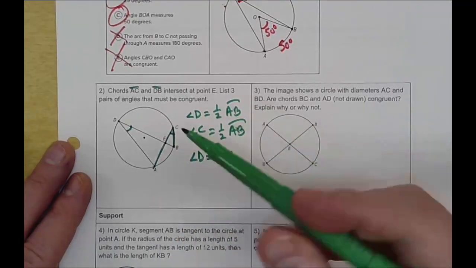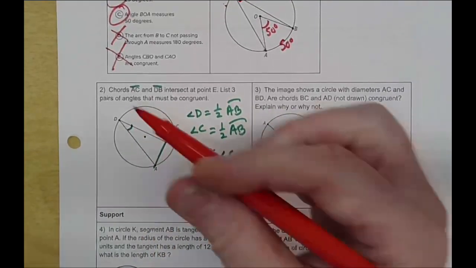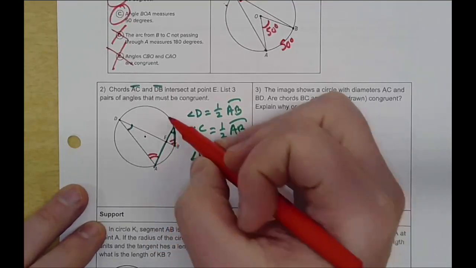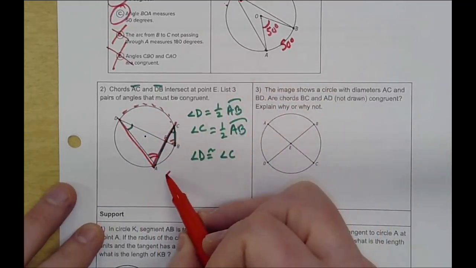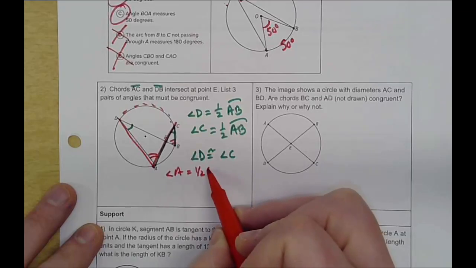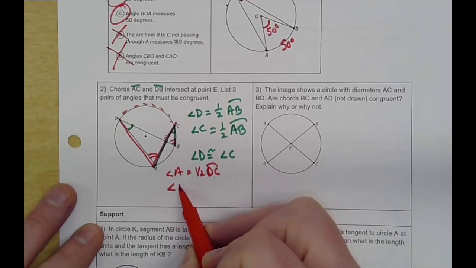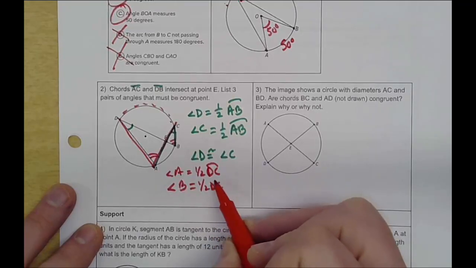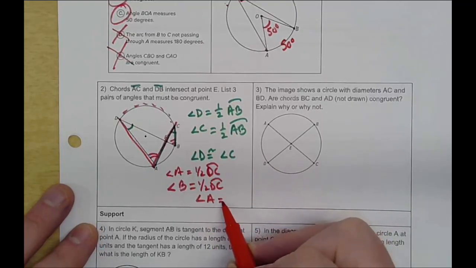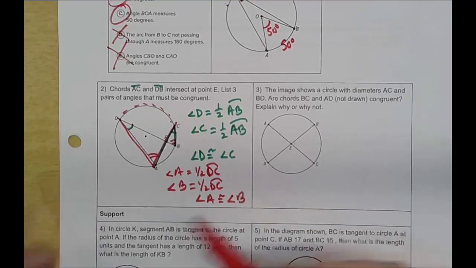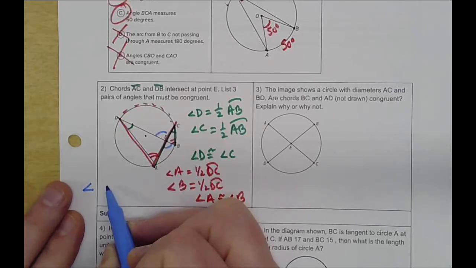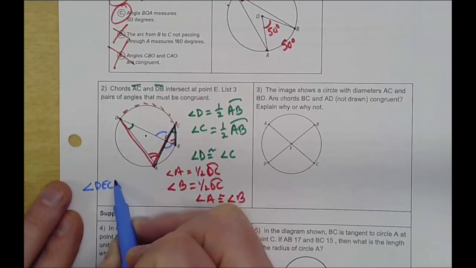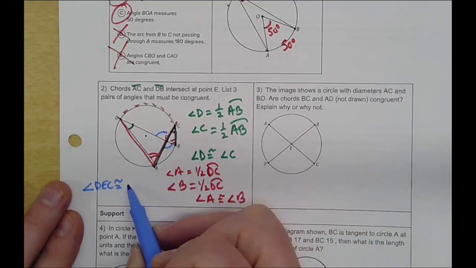These two are congruent. We can do the same thing going up above. I'll go back to this red pen. Angle A and angle B are inscribed, and they catch an arc up here. So angle A is half of arc DC, and angle B is half of arc DC. So angle A is congruent to angle B. The last one, you've got 2 pairs in here. You can pick either one, but you've got vertical angles in the middle. So I'm going to go angle DEC. I need 3 letters here. DEC is congruent to angle AEB.